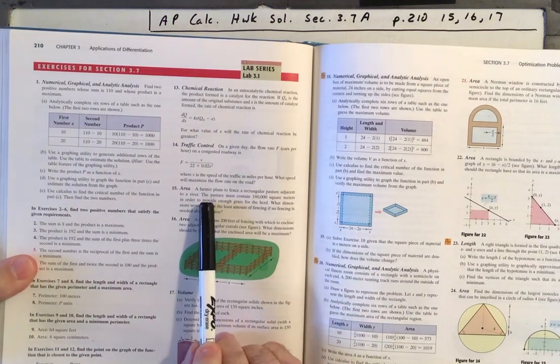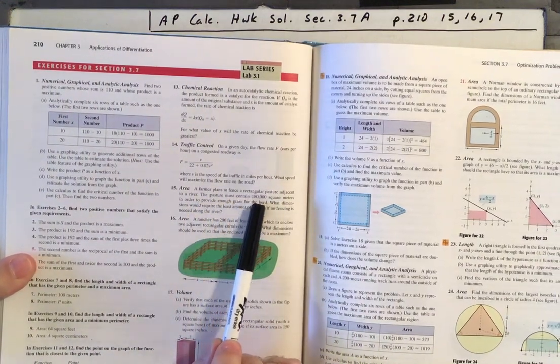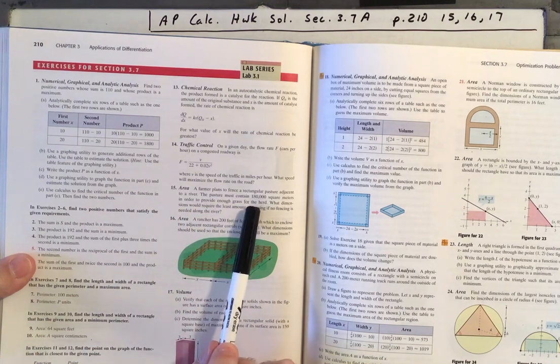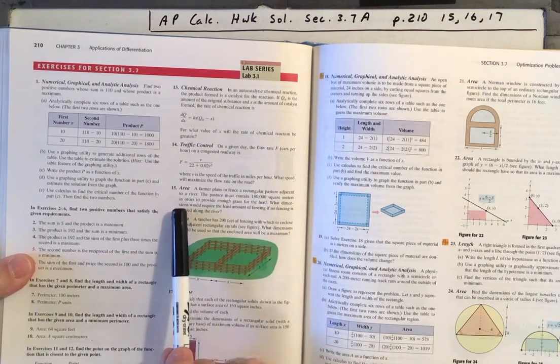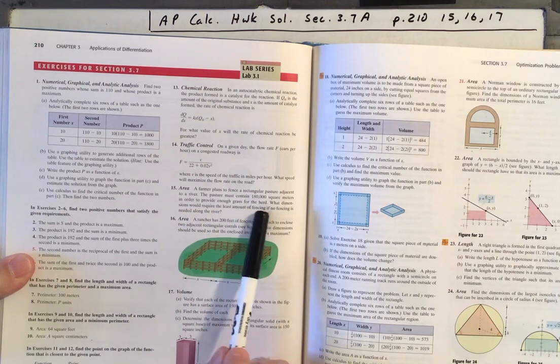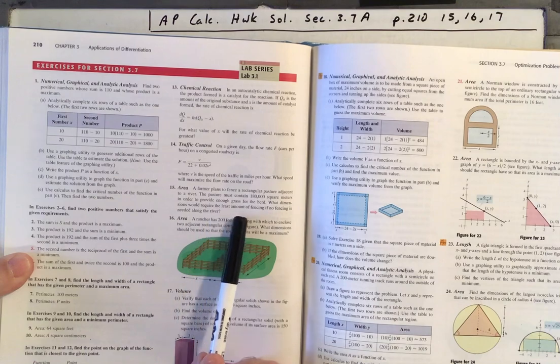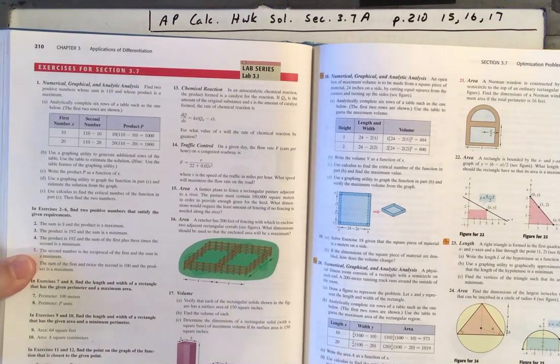On number 15, it says a farmer plans to fence a rectangular pasture adjacent to a river. The pasture must contain 180,000 square meters in order to provide enough grass for the herd. What dimensions would require the least amount of fencing if no fencing is needed along the river?